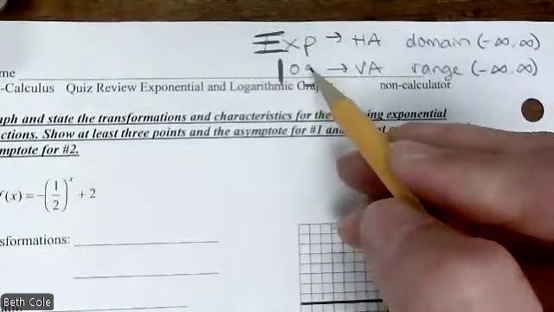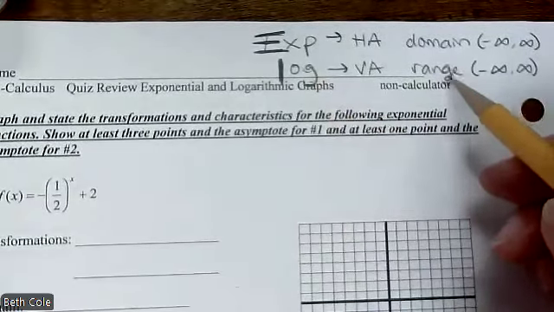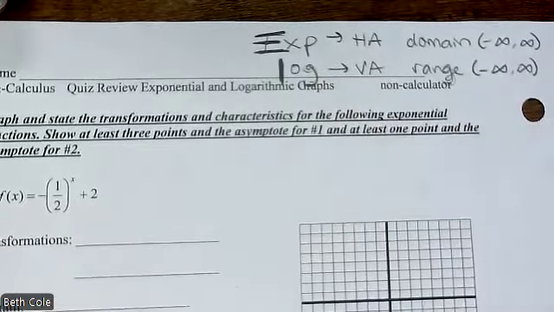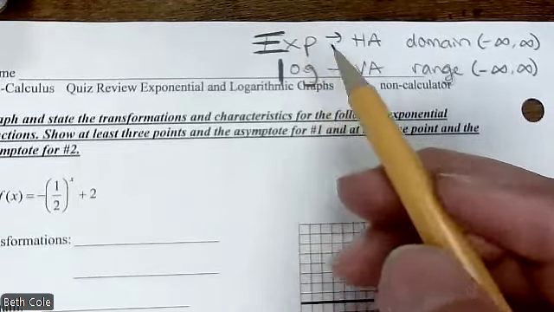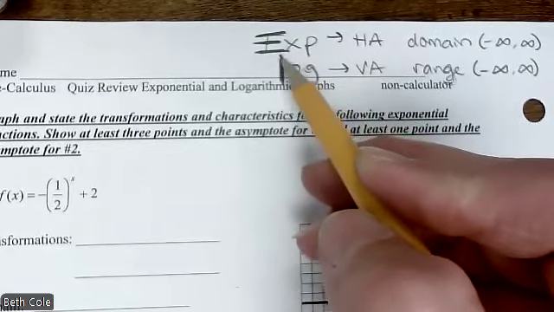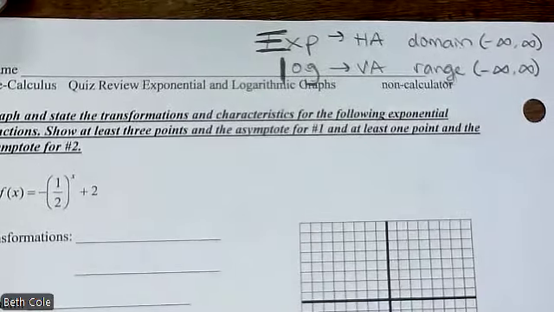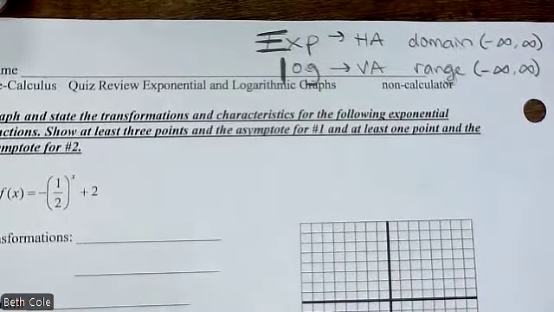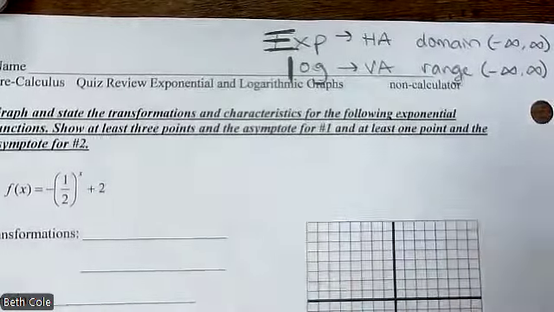Do you see how the word log has a G in it, and the word range has a G in it? So if that helps. Also, same person came up with this. Do you see how exponential has an X in it? And X is for domain. Your domain is your X values. I don't know if any of that helps or if you have something better, let me know. But I liked that log has a G and range has a G. I feel like that helps.